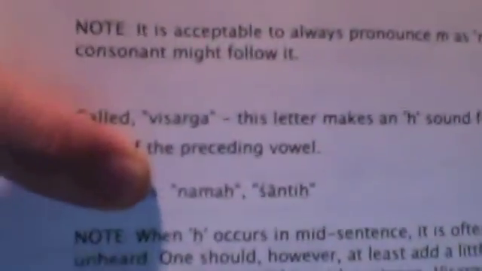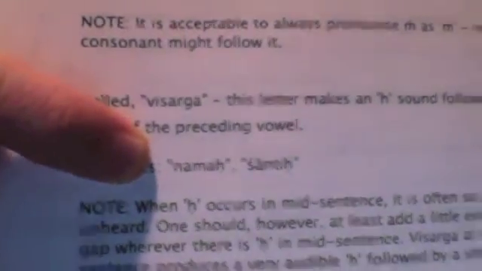An example of that is found in the word that many people have heard, namaha. Actually, I should say that with a softer echo. Namaha is the correct pronunciation.